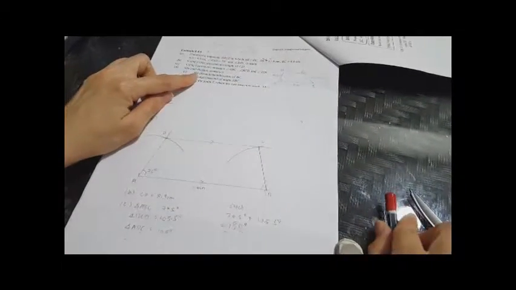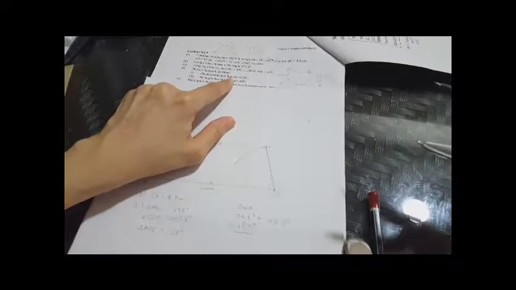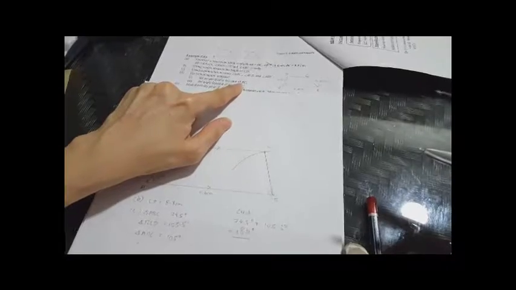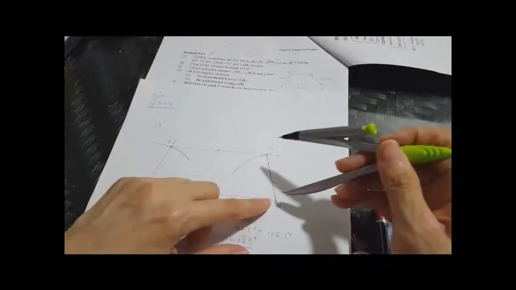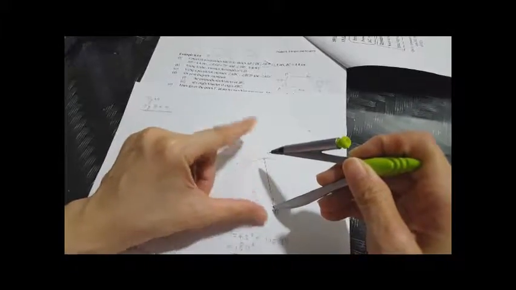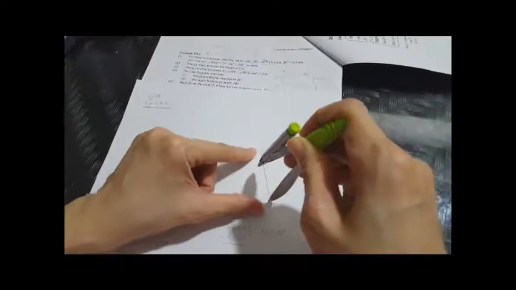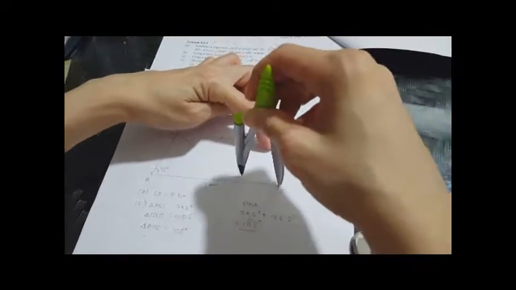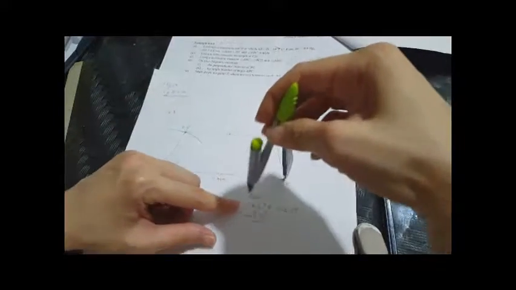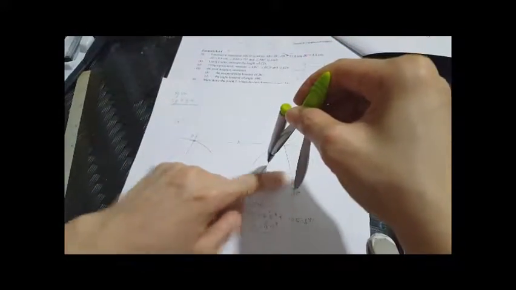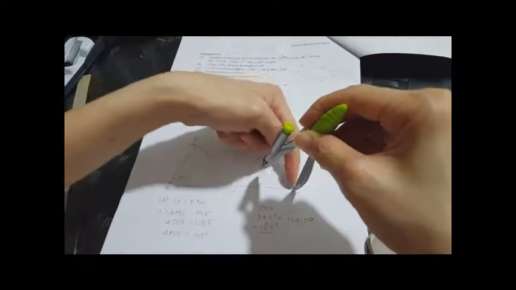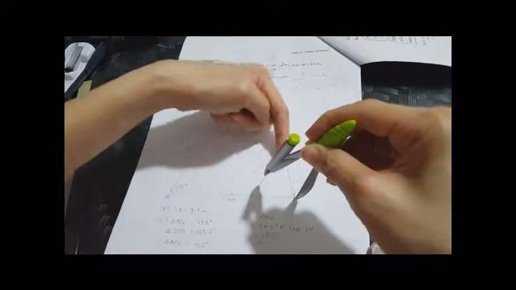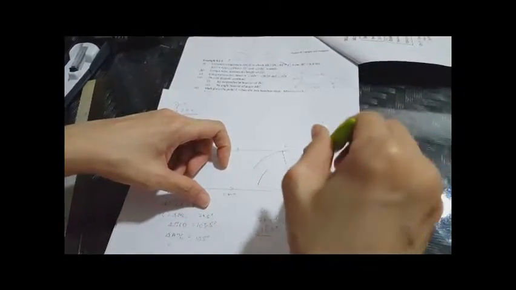Next step, in D, you are asked to construct the perpendicular bisector of BC. As we know, perpendicular bisector means cutting the line segment BC exactly into two equal halves. So we will first go to the point B, ensure that the compass is more than half of the length BC. We will draw an arc on top of the line BC, somewhere in the middle and not around here, because we want the arc to later draw a line cutting the line segment BC. So it should be somewhere here and here.